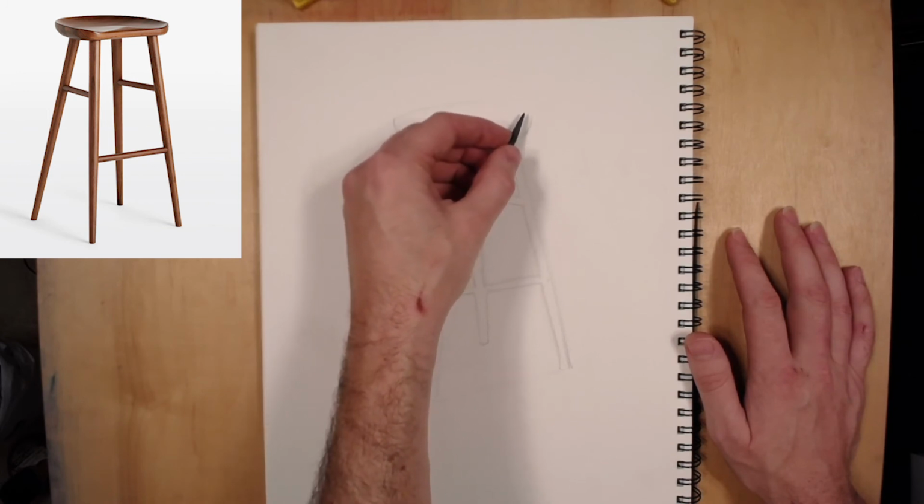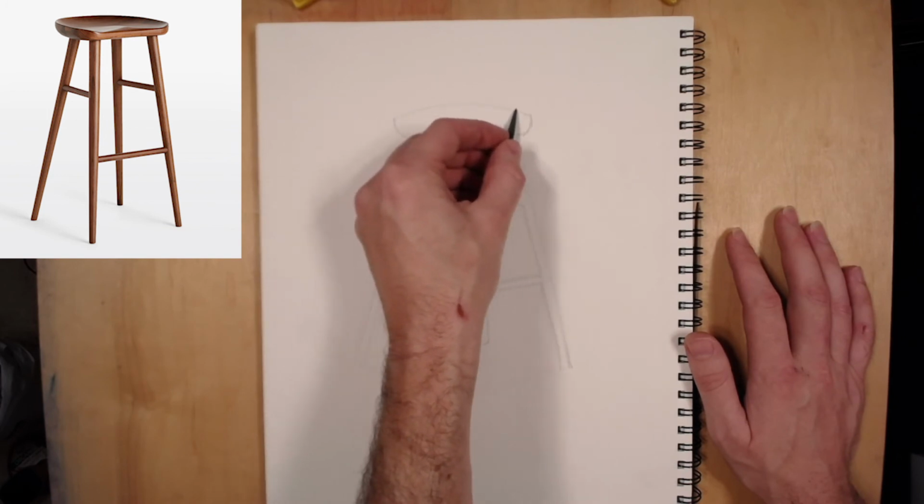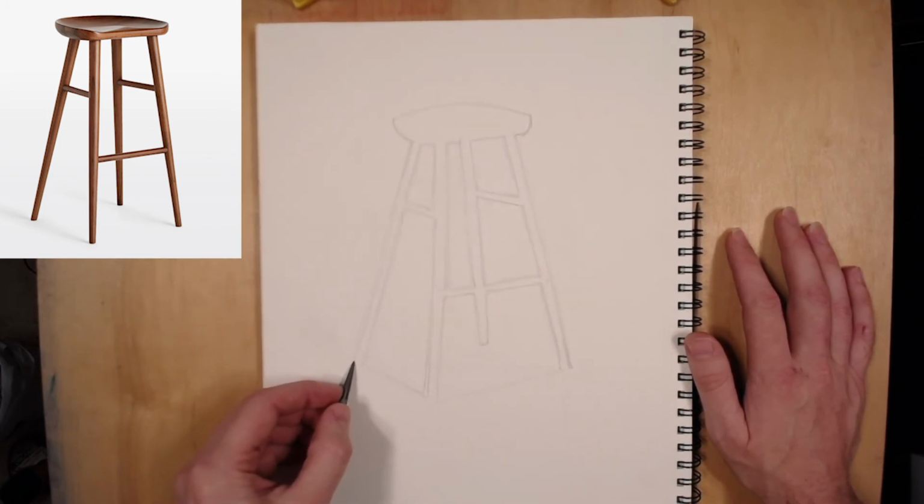The temptation might be to make this part of the stool cup downwards because we know you can sit down into it. The seat is carved out a little bit, but that's not what I see in the negative space.